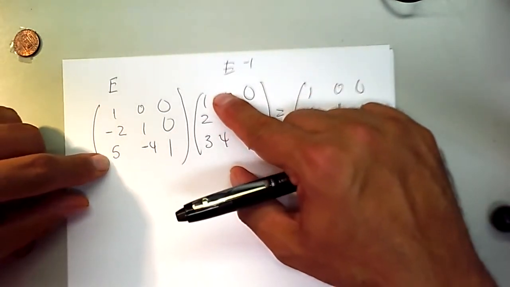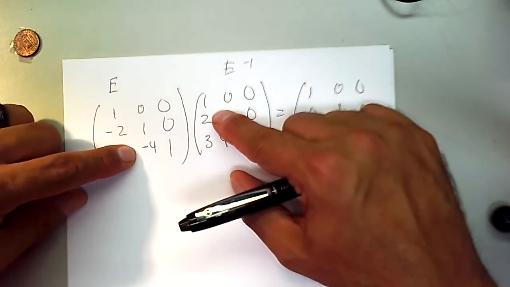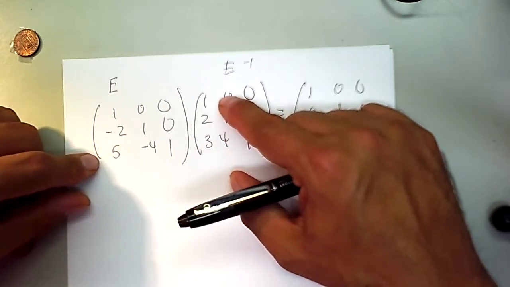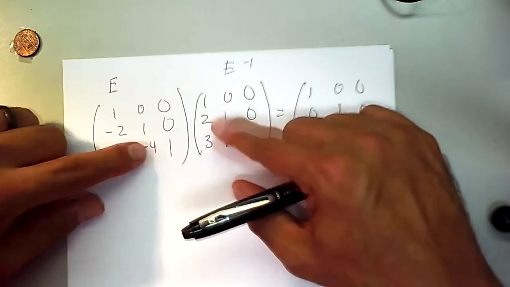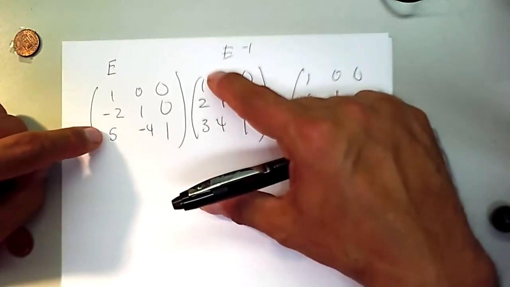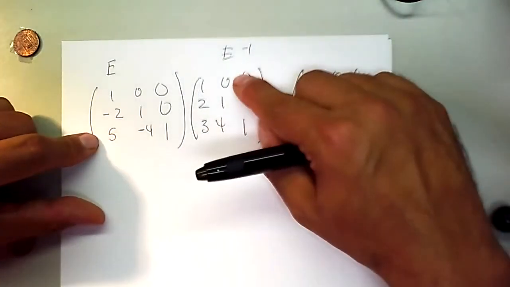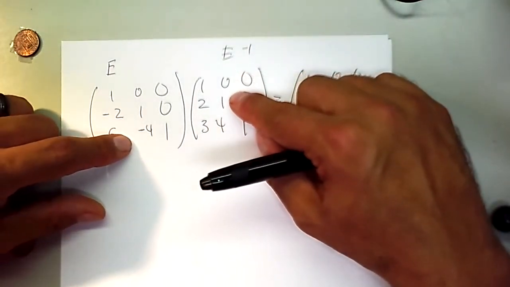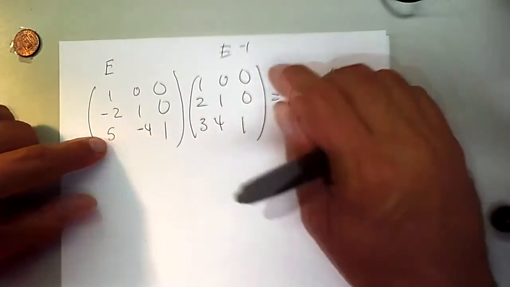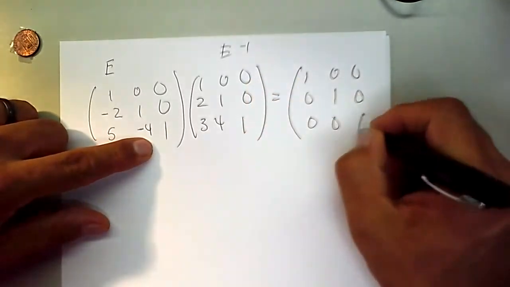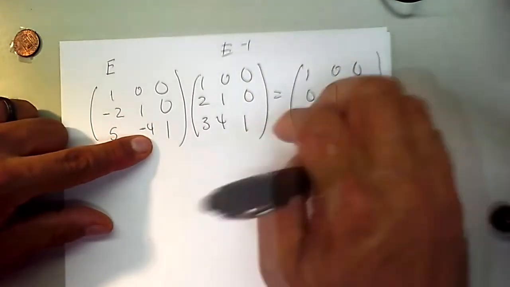5 minus 8, negative 3 rather, plus 3. Whoa, I got scared for a moment. So 5 plus 3 is 8, minus 8 is 0. 0, negative 4 plus 4, 0, 1. So sure enough, this is the inverse.